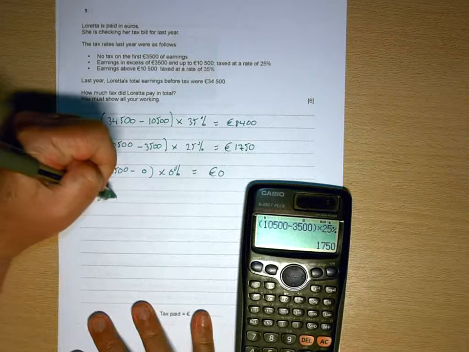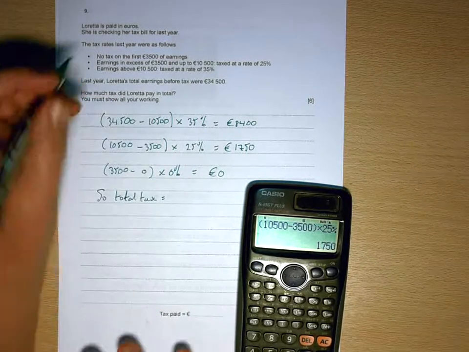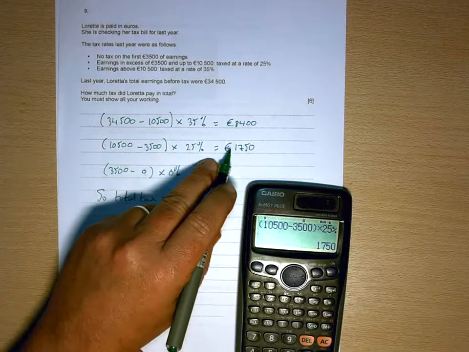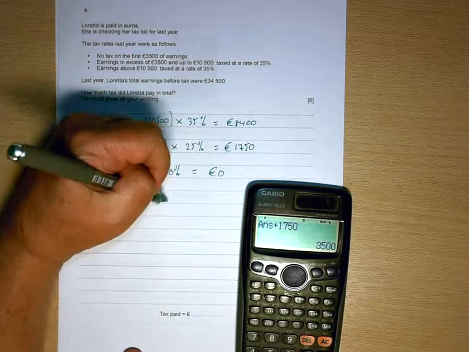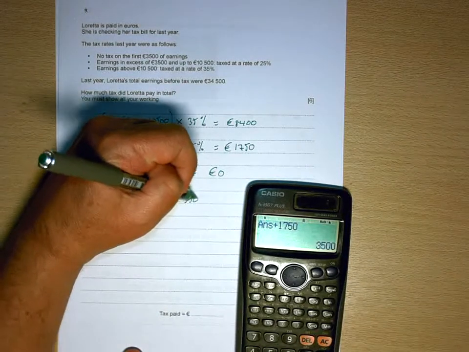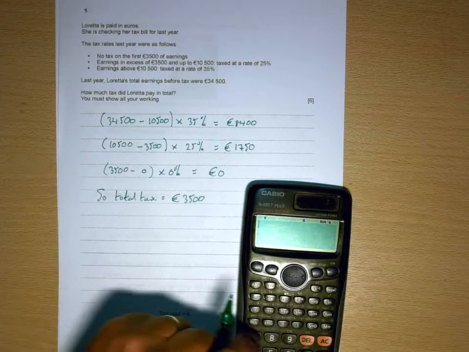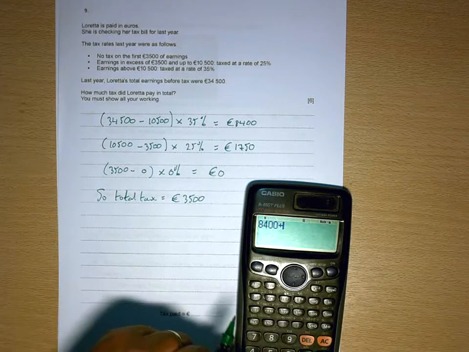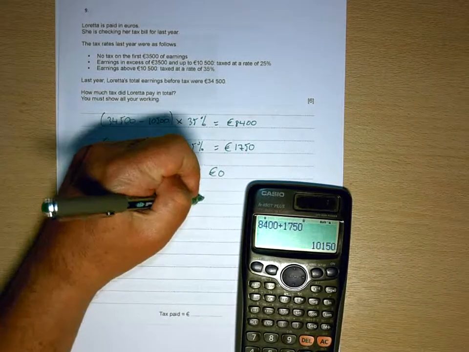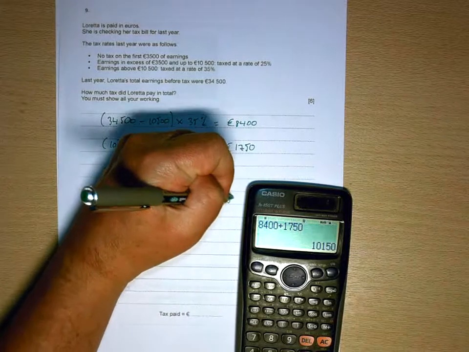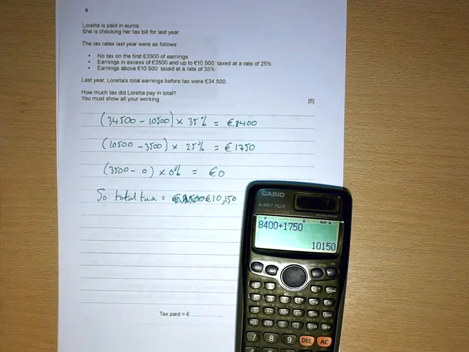So her total tax is 8,400 plus 1,750, which is... no, it's not. 8,400 plus 1,750 is 10,150 euros.